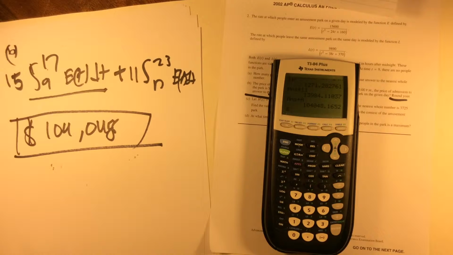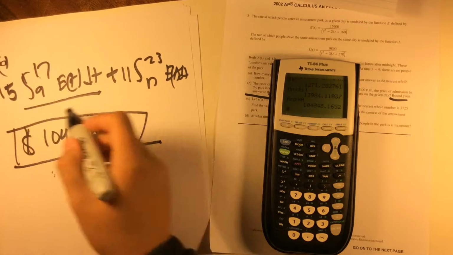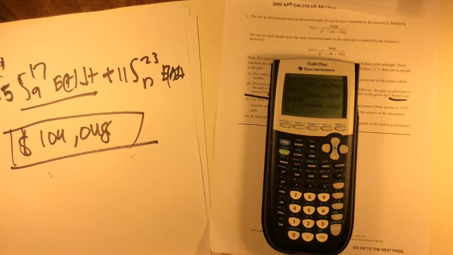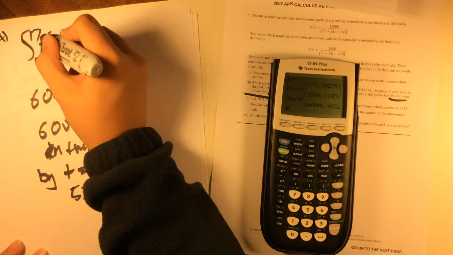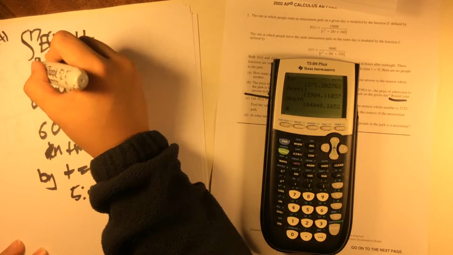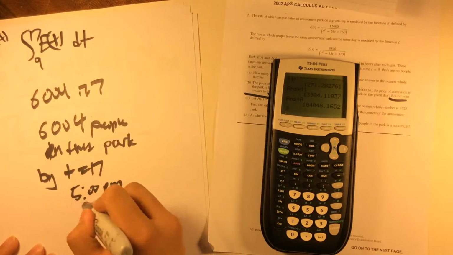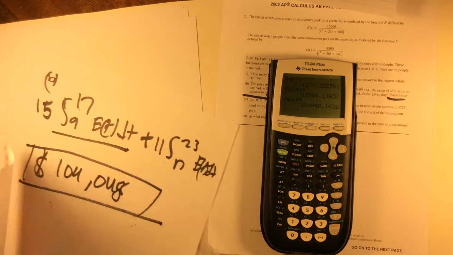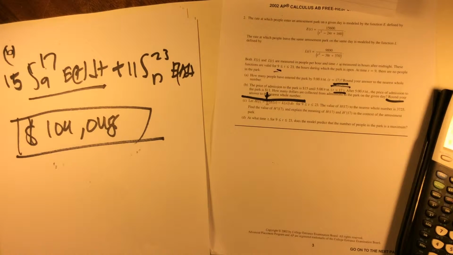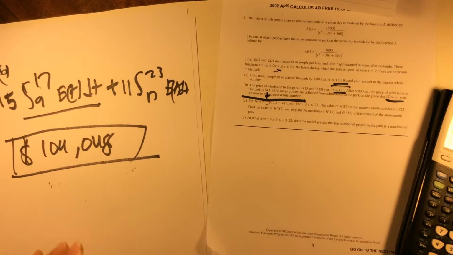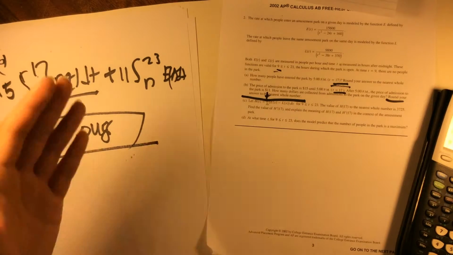For this question, you would have earned the points for the setup only, which is surprisingly fewer points than you would have earned for A, where you earn 1 point for the integrand, 1 point for the limits, and 1 point for the answer. For number B, there's nothing really challenging about it. It's pretty straightforward. Just know the limits, and that's pretty much it.